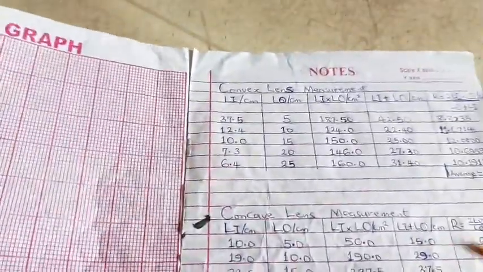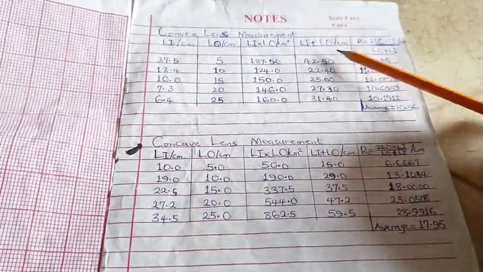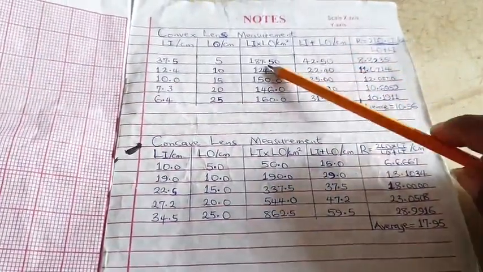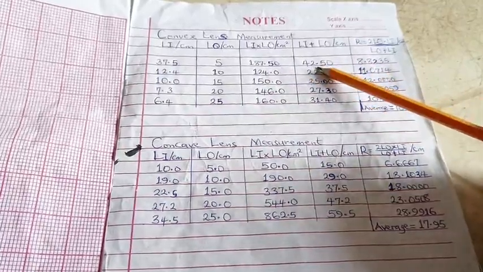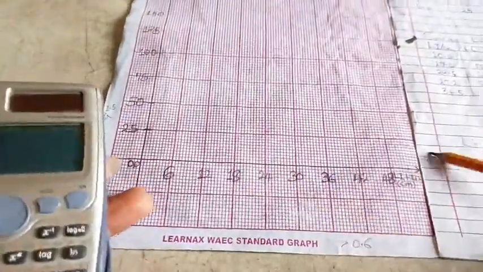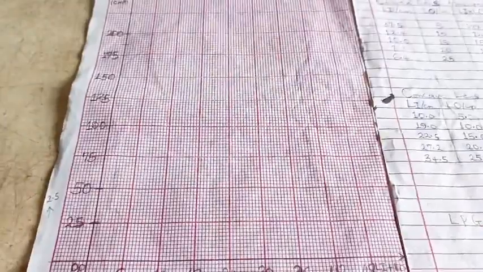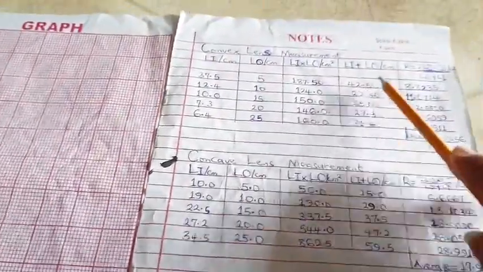Now all I have to do is to go to the horizontal axis, the LO plus LI plus LO axis, and get the corresponding value of 187.50. On the horizontal, it is 42.5. So I'm going to look for 42.5 along the horizontal, LI plus LO axis. Look at it. I want to locate this point now.